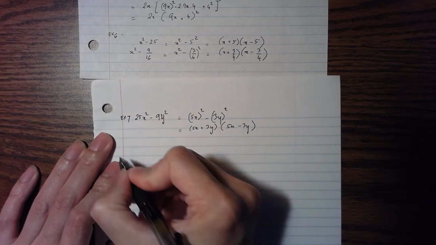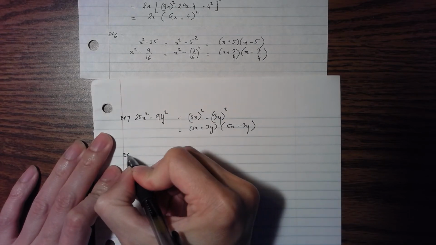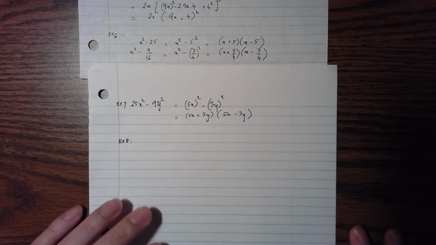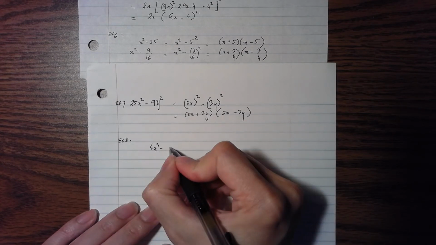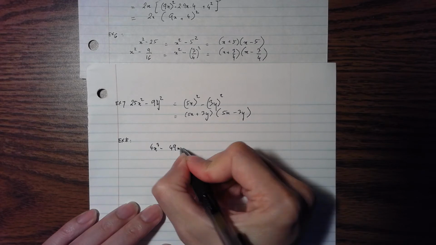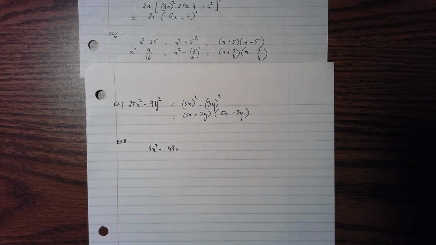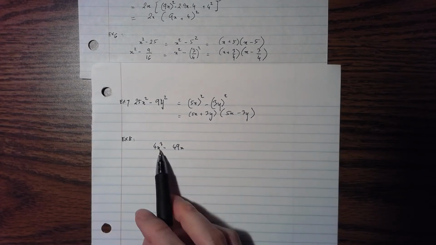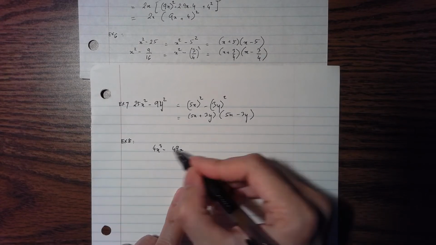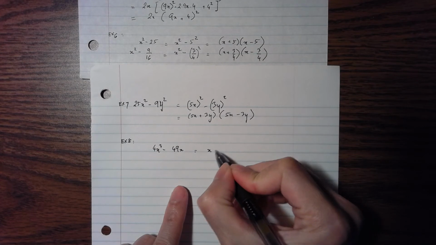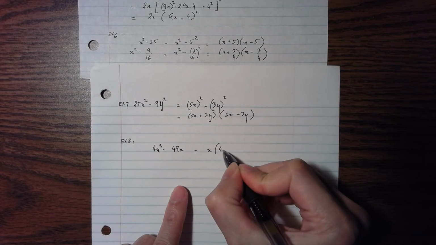So this is example 8. What if I have 4x to the third minus 49x? Do you see any square over here? No. No. But there's something in common. GCF is priority. So x in common, you take x out. So what you have left is 4x squared minus 49.